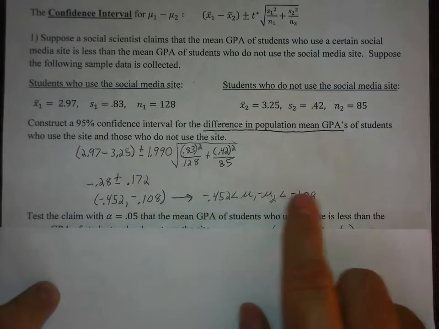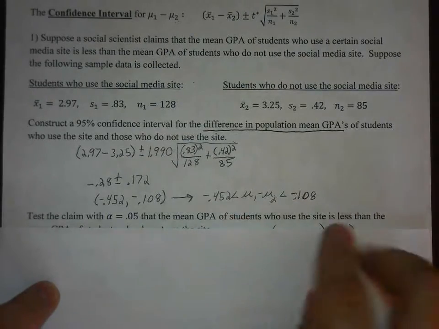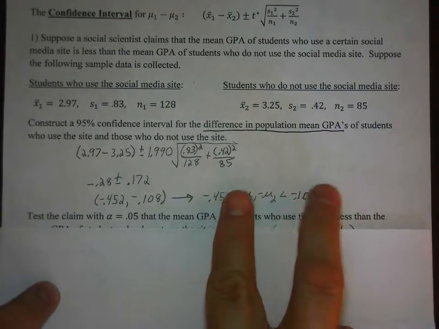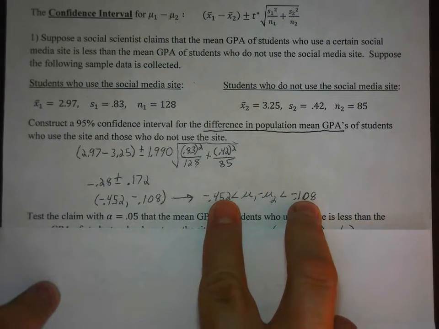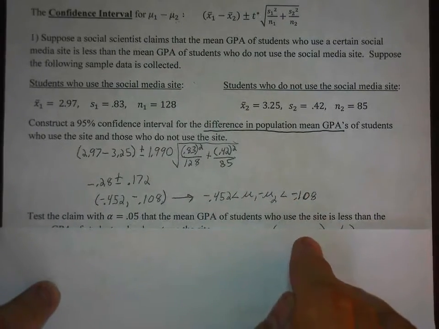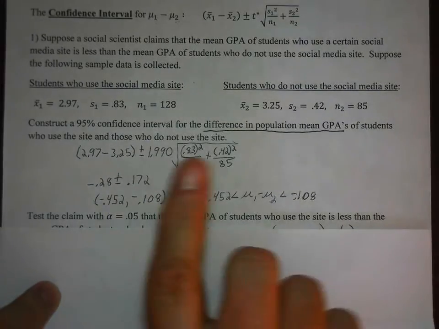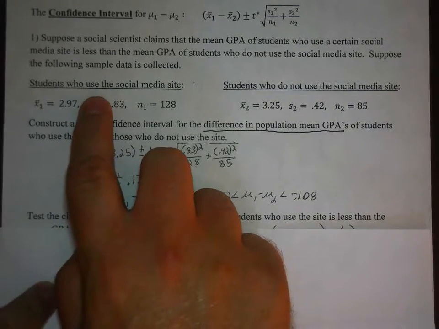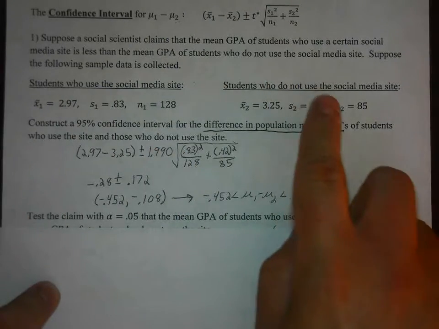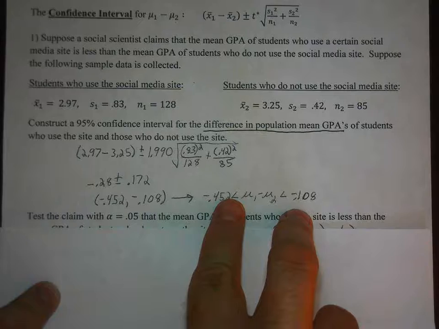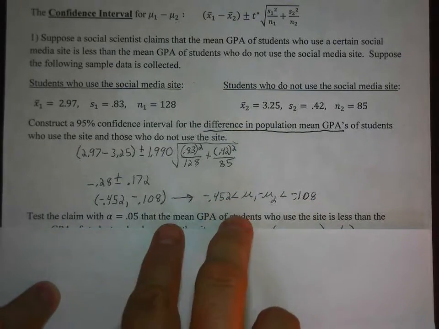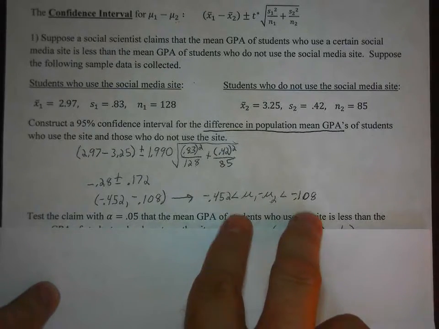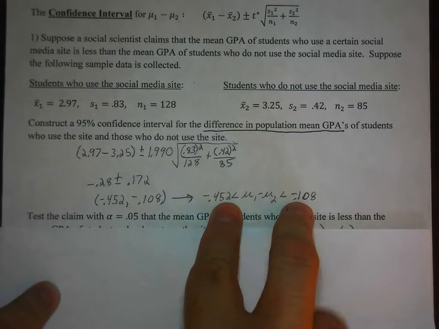Suppose that they were both positive. Whatever they were, they're both positive. What that would mean is when you subtracted, you had a larger number minus a smaller. That would imply on average, those who use the site is larger than those who do not use the site. So that's if they were both positive. The only other option is for them to have opposite signs. So either both negative, or both positive, or opposite signs.